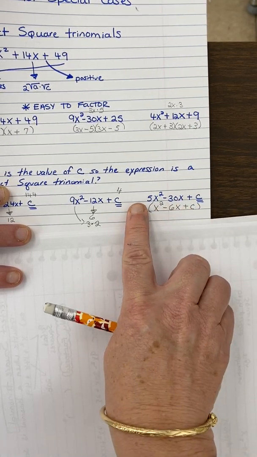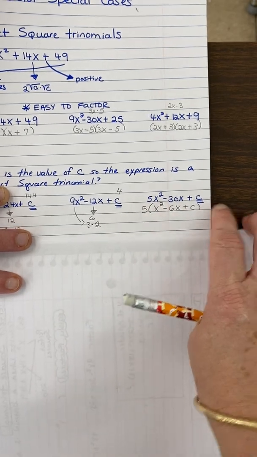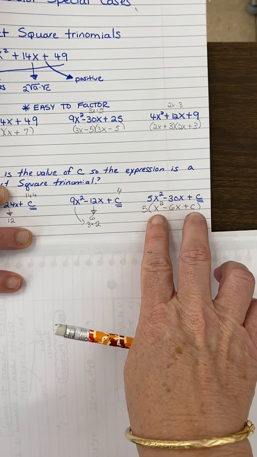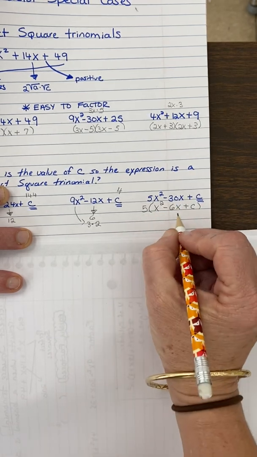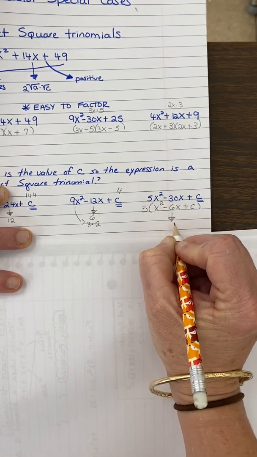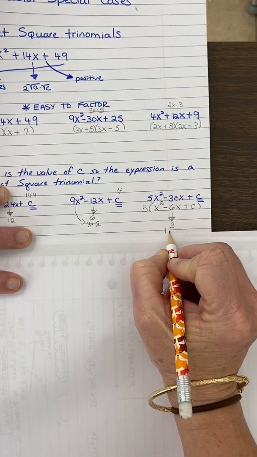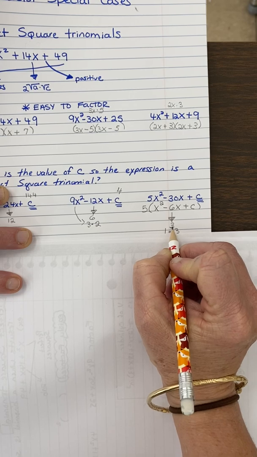We're going to ignore that 5 for a second. All right, so I'm trying to get this to equal the a times the c doubled needs to be 6. So I need for this to be 3. The square root here is 1. So I have 1 times 3 is 3.